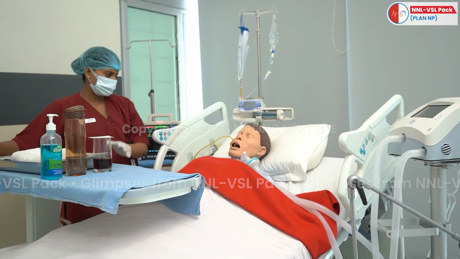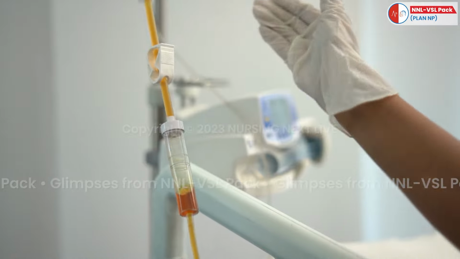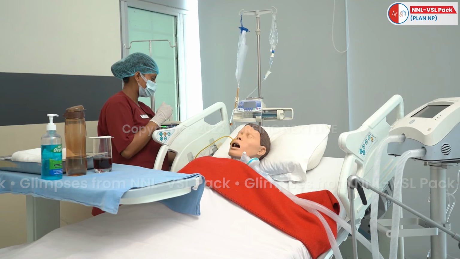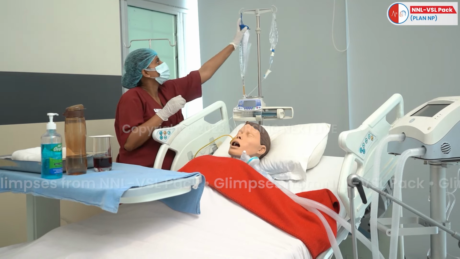Pour an appropriate amount of water in the bag to post-flush both the empty tube as well as the gravity bag tube.